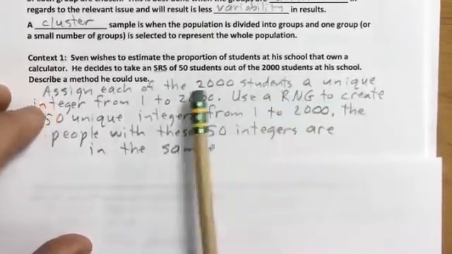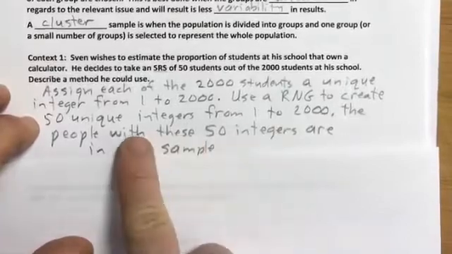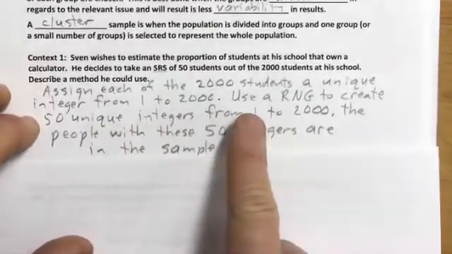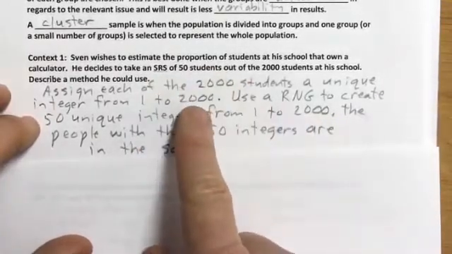Use a random number generator to create 50 unique integers from 1 to 2,000. Say it just like that. 50 has to be unique or distinct integers, and say from 1 to 2,000. This way, all the 2,000 are equally likely to be chosen.